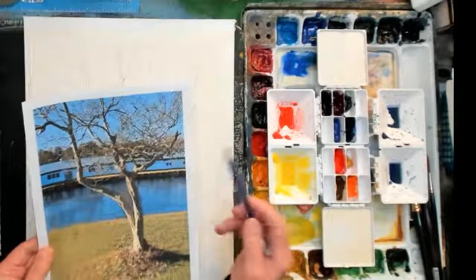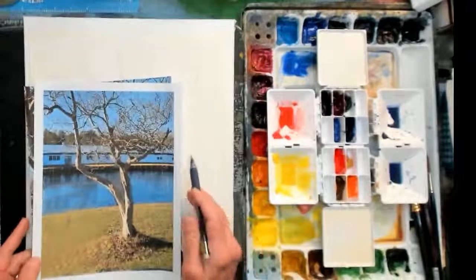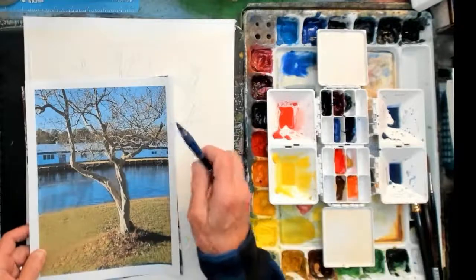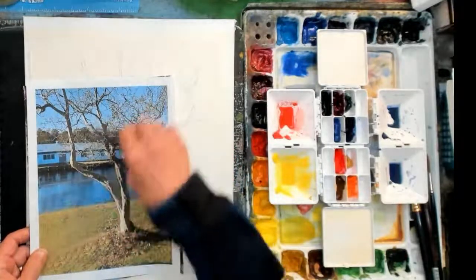And there's a couple of branches overhanging. I caught those. Now, the background, I'm going to simplify. I'm not going to make any detail back here. I'm going to cover that in a different one, when you get into the painting. But I'm going to simplify the background.